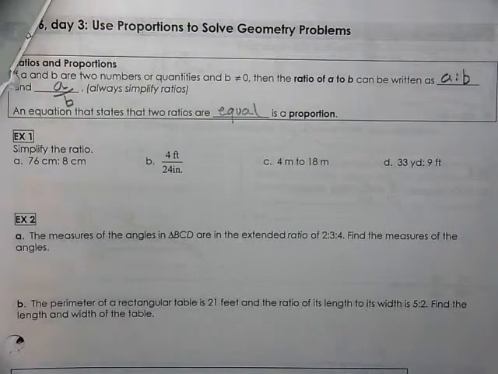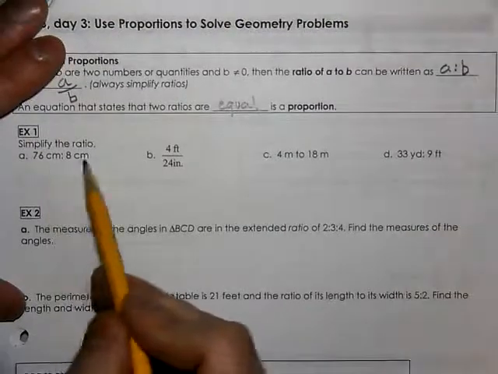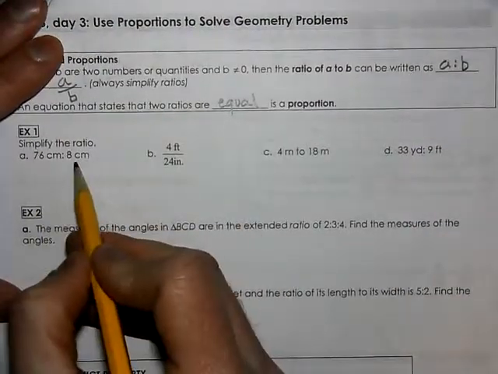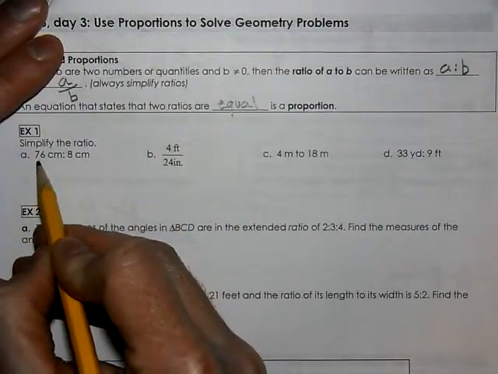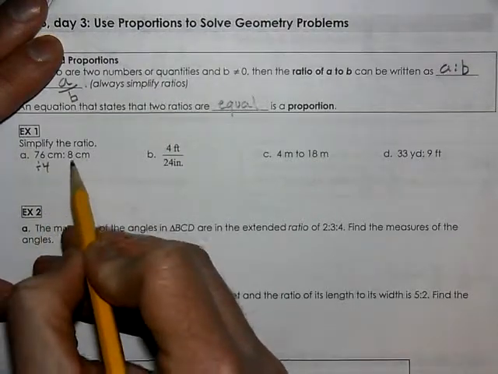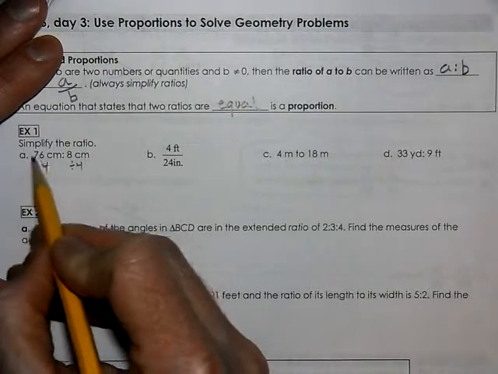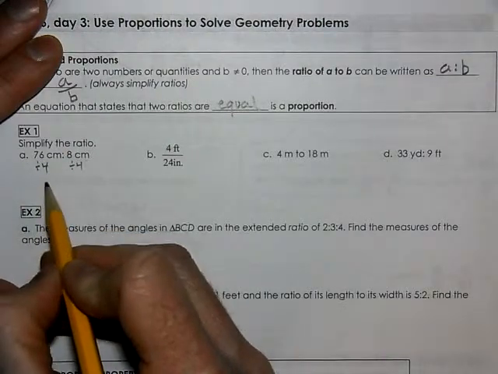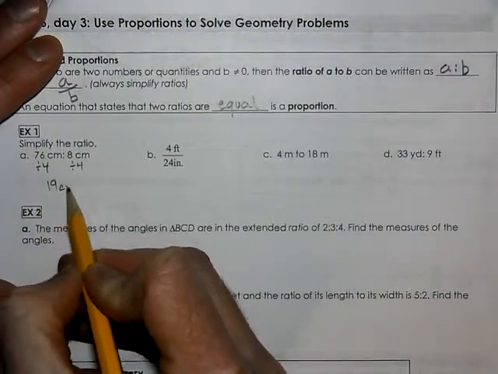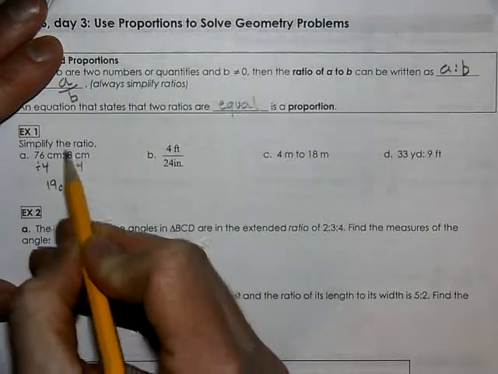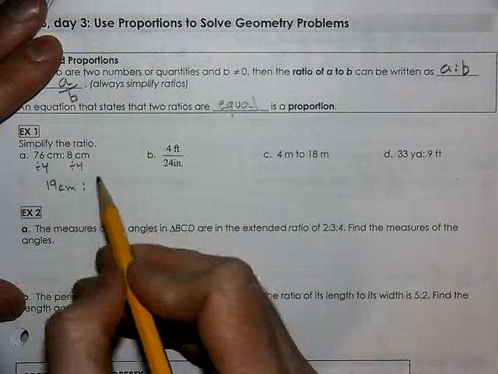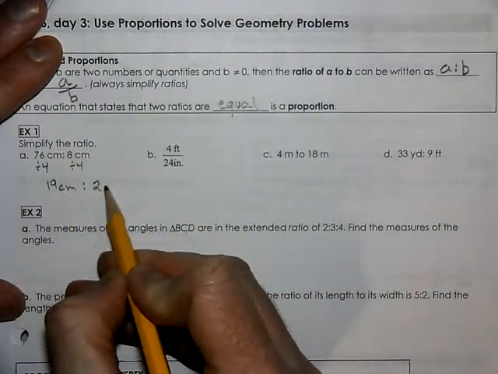To simplify the ratios, you need to have the units in the same measure. Here they're both centimeters, so I'm looking for a number that goes into them both. 4 can be divided into both of these numbers. 4 goes into 76 19 times, and 4 goes into 8 2 times.